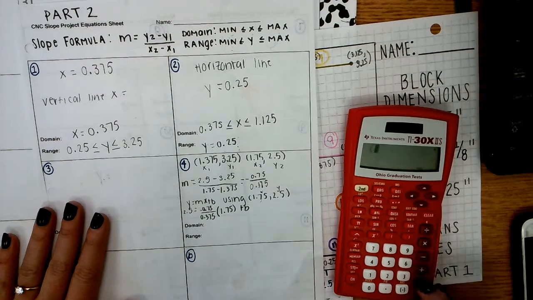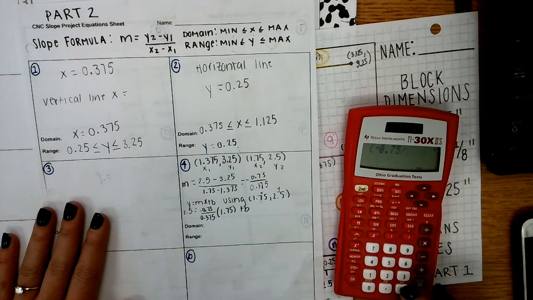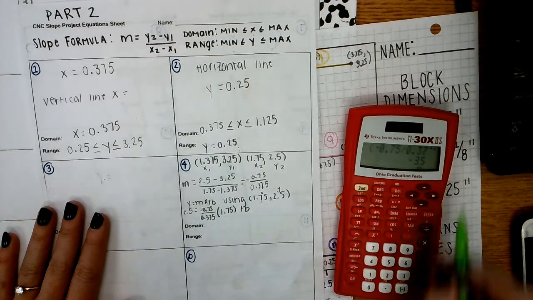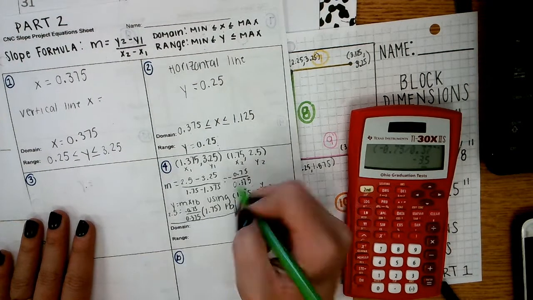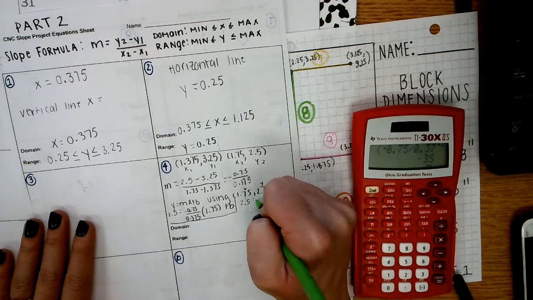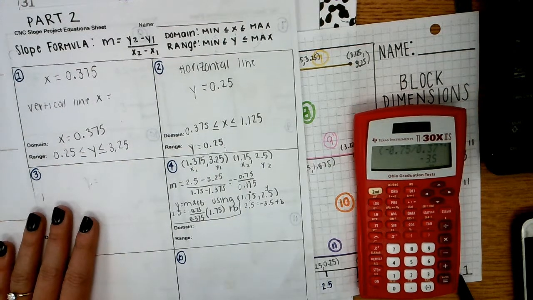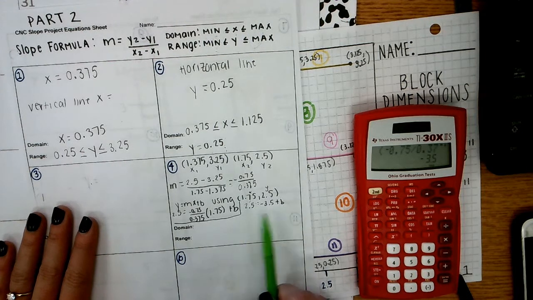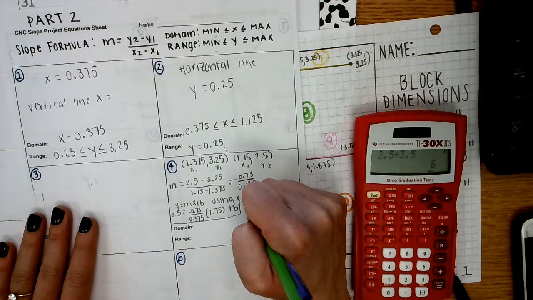So I'm going to do negative 0.75 over 0.375 times 1.75. So here I would get 2.5 equals negative 3.5 plus b. To find my b value, now I'm going to add 3.5 to both sides. So 2.5 plus 3.5 is 6. So I get that b is equal to 6.